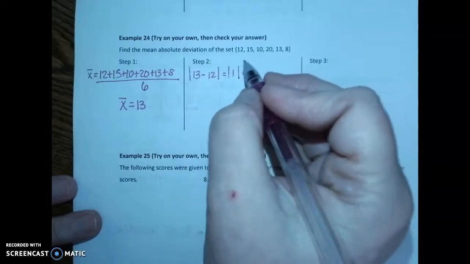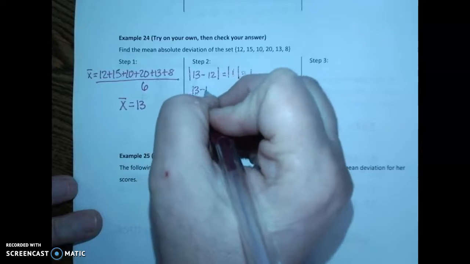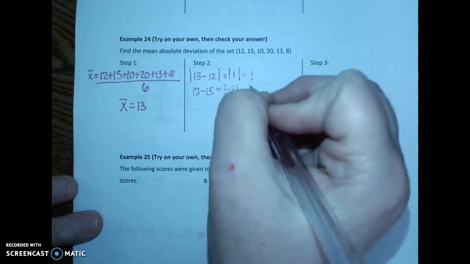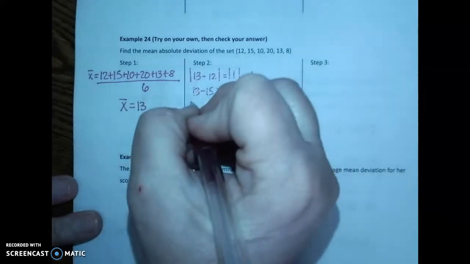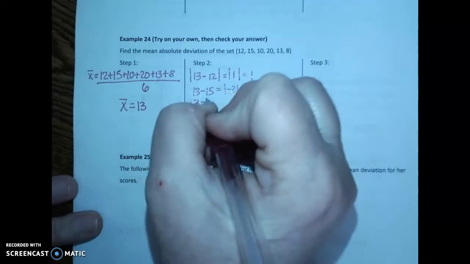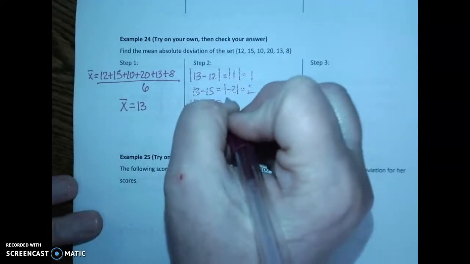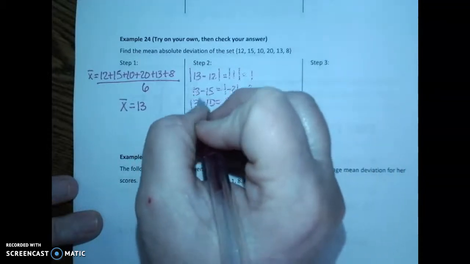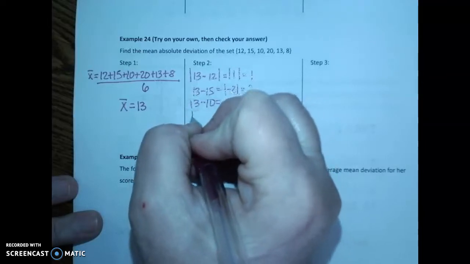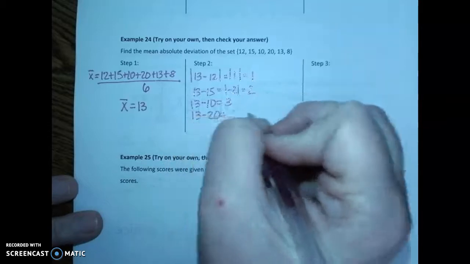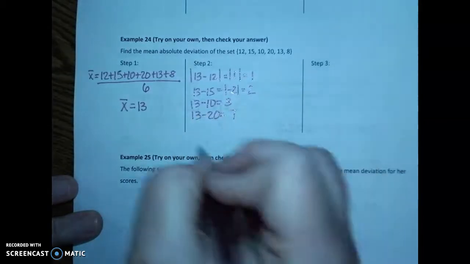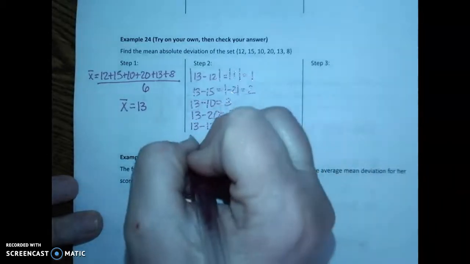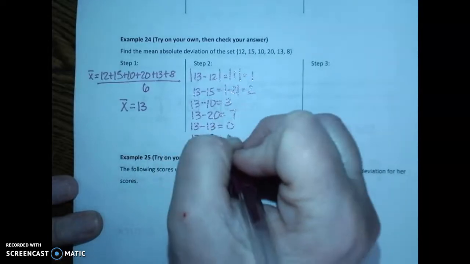So to kind of shortcut this down, I was suggesting to you guys as I talked to you during the day that you can do each one. 13 minus 15 is going to be negative 2. But I don't want the negative, I just want the positive version of it. So we have 13 minus 10 equals 3. So we can just kind of start ignoring the negatives because we're talking about distance here. We have 13 minus 20 would be negative 7, but it's a distance, so it's going to be a positive 7. 13 minus 13 is going to be 0. And 13 minus 8 is going to be 5.